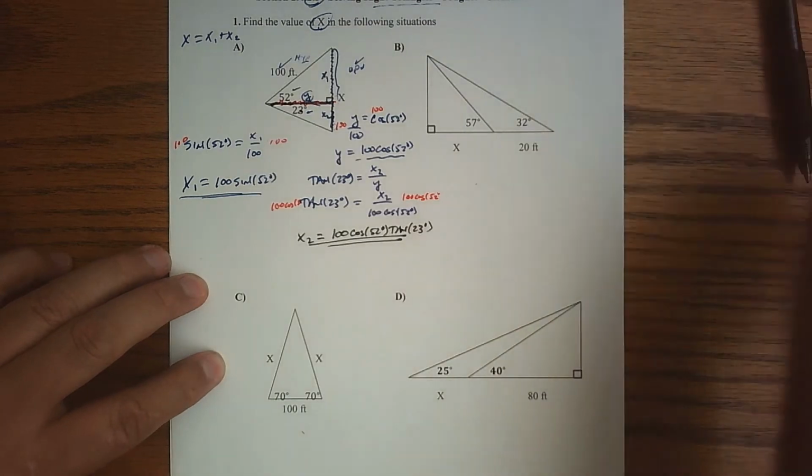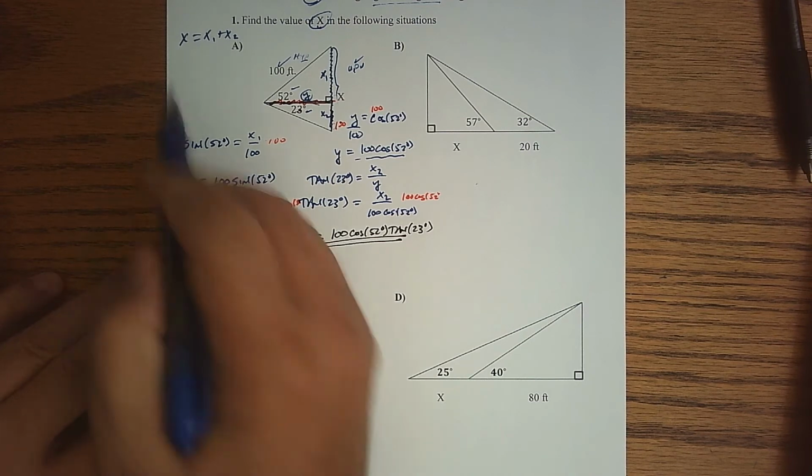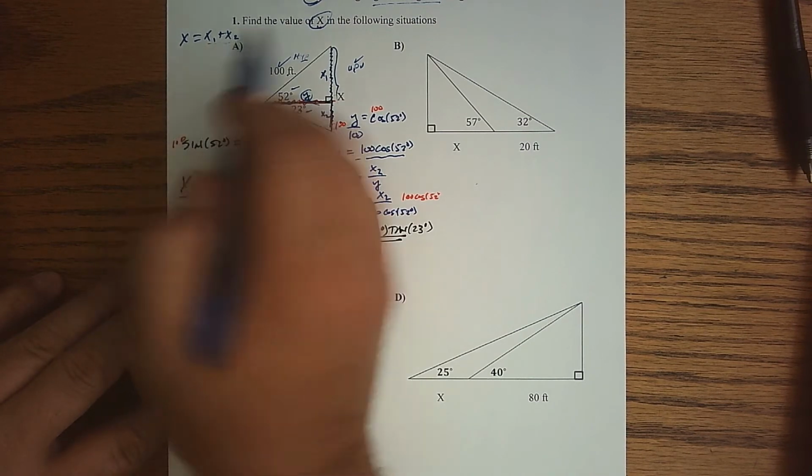And so we can now finally find x. Well, remember what we said at the beginning: x is my x1 value plus my x2.